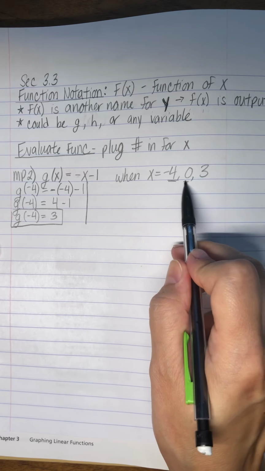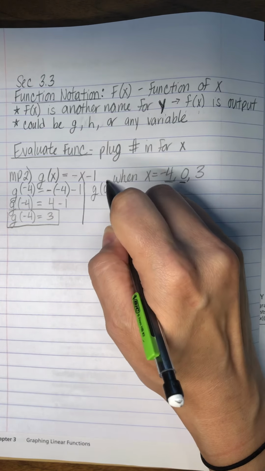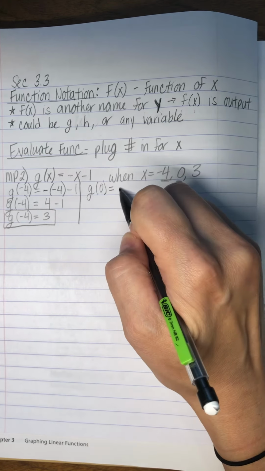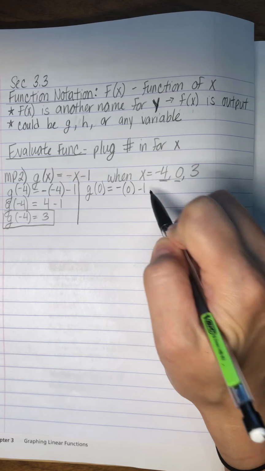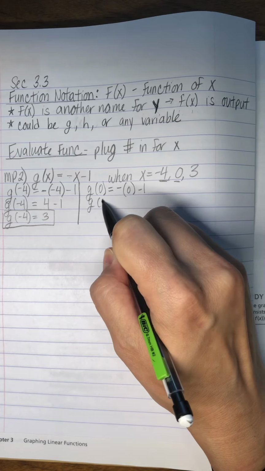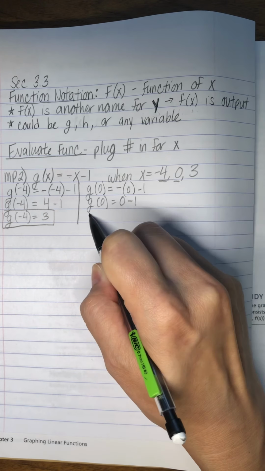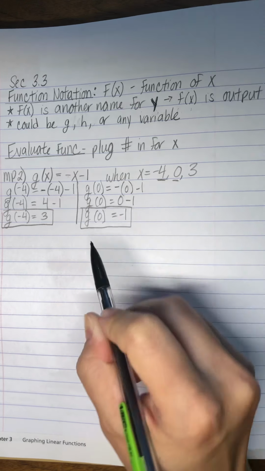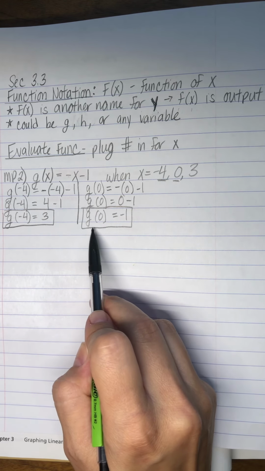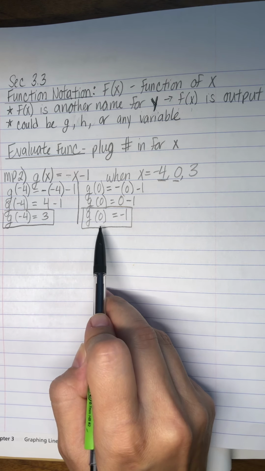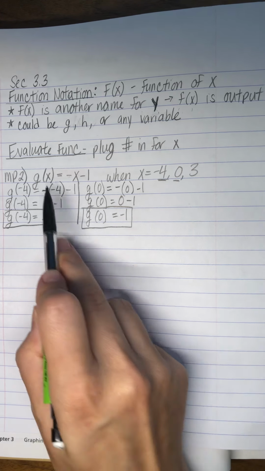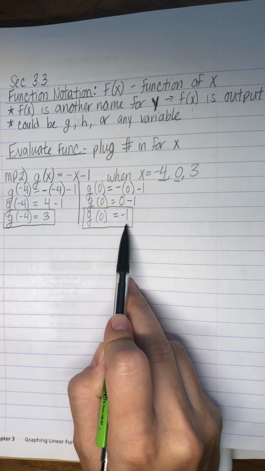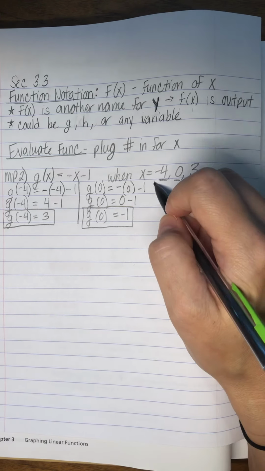Now we're going to plug in 0. So we're going to have g of 0. Let's plug 0 in for the x on this side. The opposite of 0 minus 1, well, this would just be 0 minus 1. So g of 0 equals negative 1. Again, notice how nothing happens with that left side. It just stays in that notation g of 0. And what this means is that for the function g, which is up here, when x is 0, the output is negative 1.